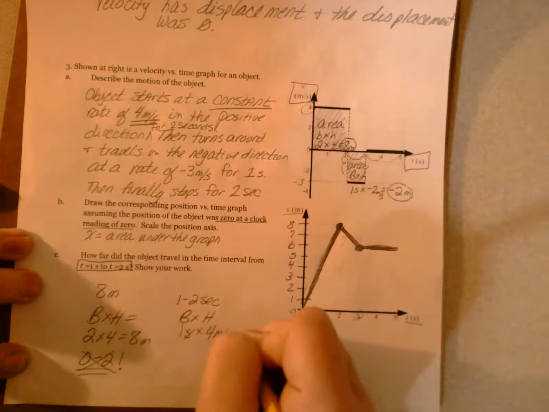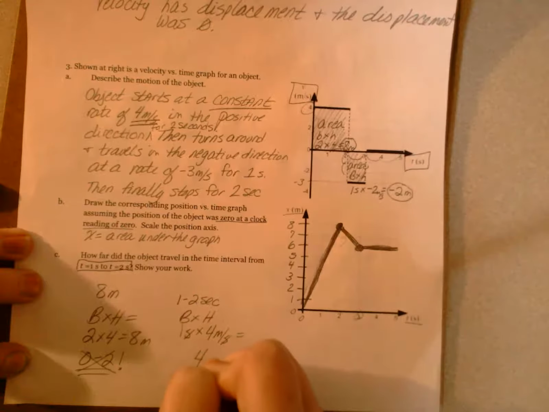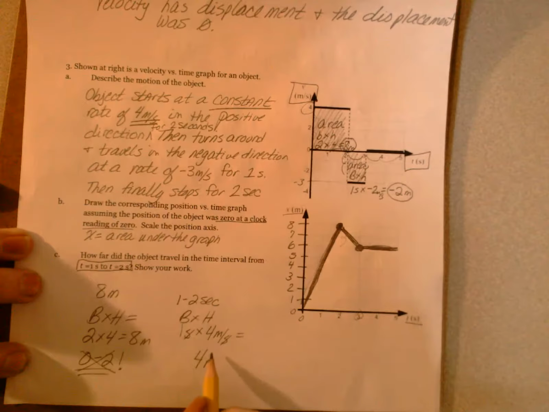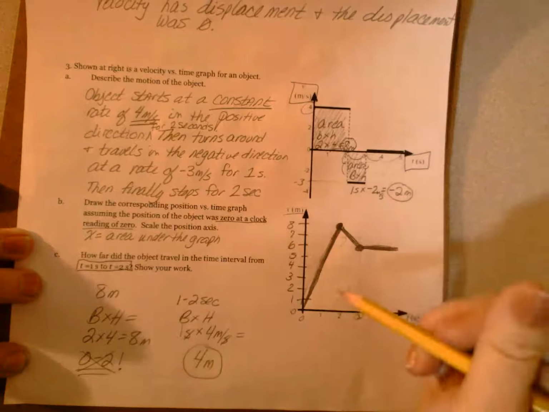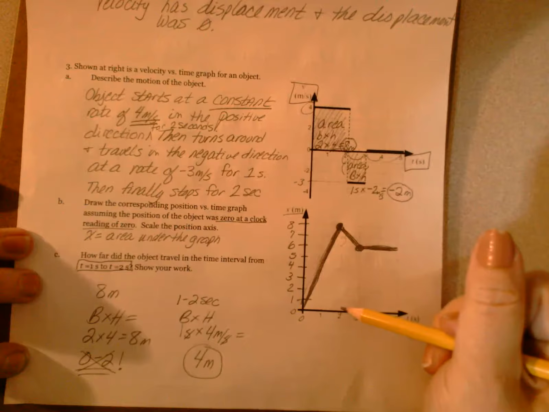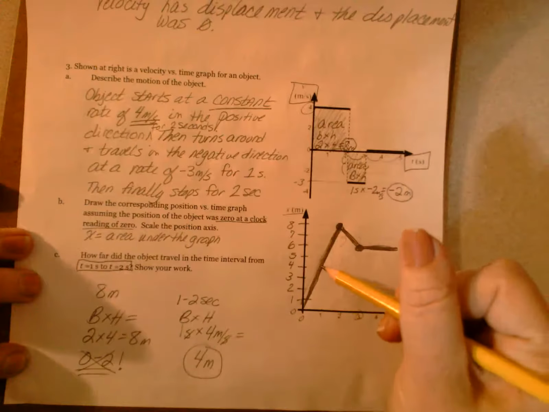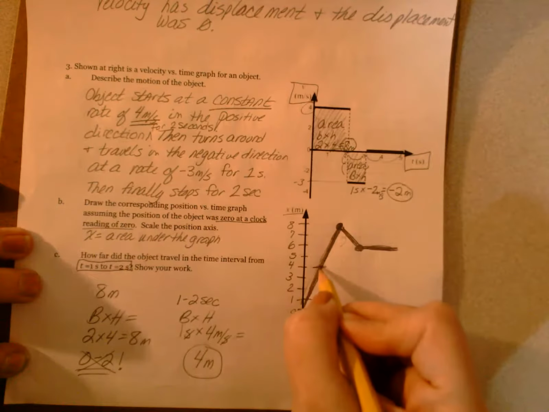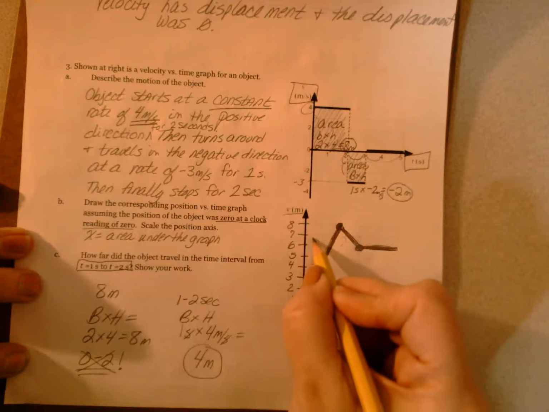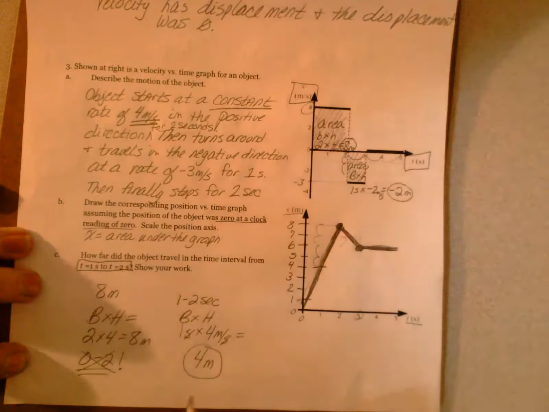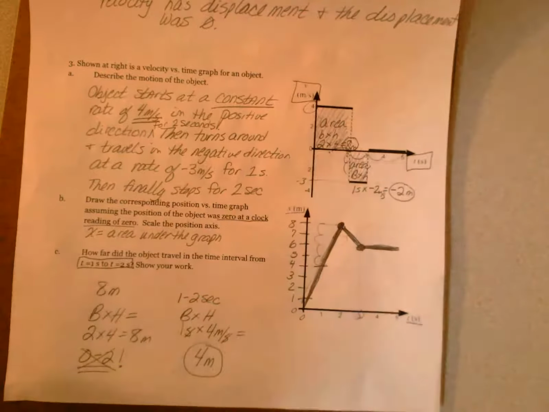Seconds cancel. And so our answer is 4 meters. And then you could also double check yourself from 1 to 2 seconds. So right here, they started here, they went up 1, 2, 3, 4. Okay, that's where they stopped. So you can do the math, you can look at the graphs, and both are okay.